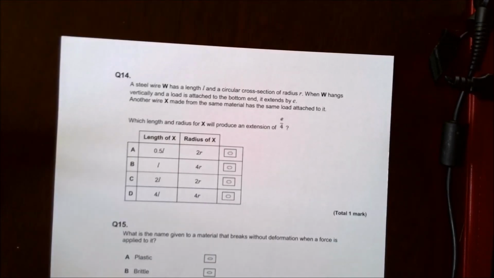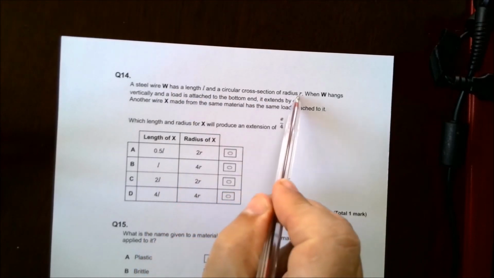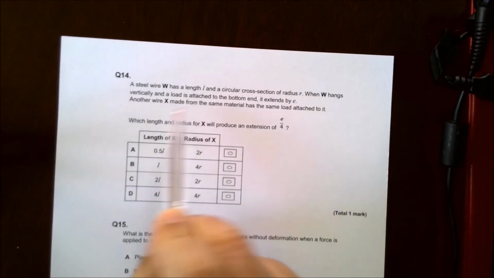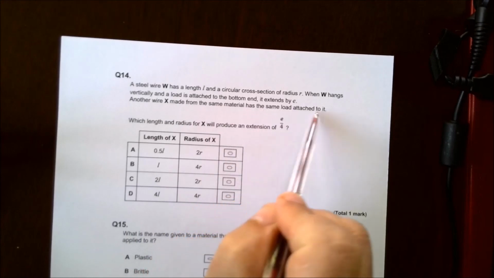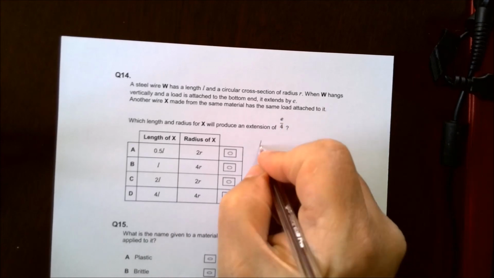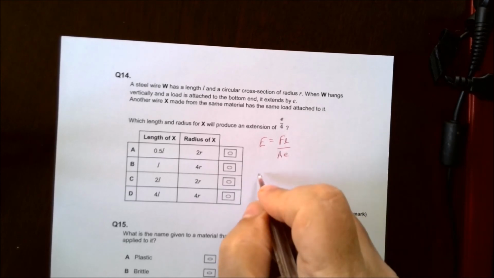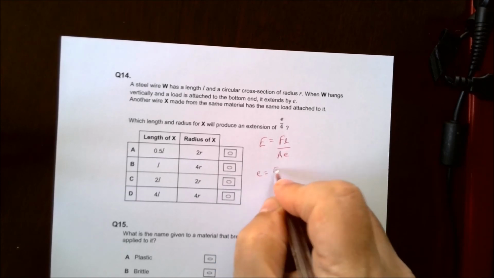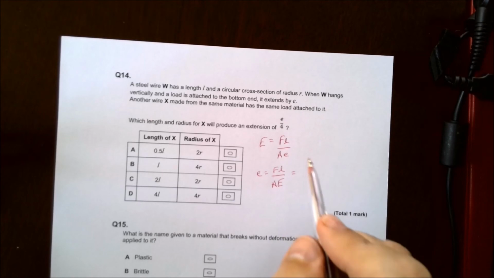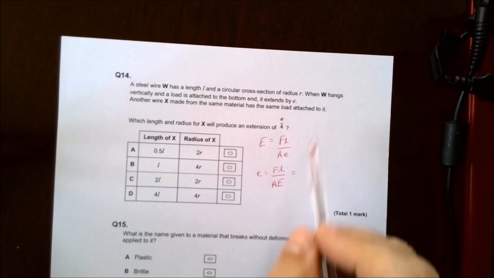Okay, question 14. So we've got a wire W with length L, circular cross-section of radius R. W hangs vertically, a load is attached at the bottom, it extends by E. Another wire X is made from the same material and has the same load attached to it. Which length and radius for X will produce an extension of E over 4? Well, if we say the Young modulus is FL over AE, we want an expression for E, the extension, so the extension is FL over AE. But the things that are staying the same here are the force and the Young modulus, because we're hanging the same weight and it's the same material.